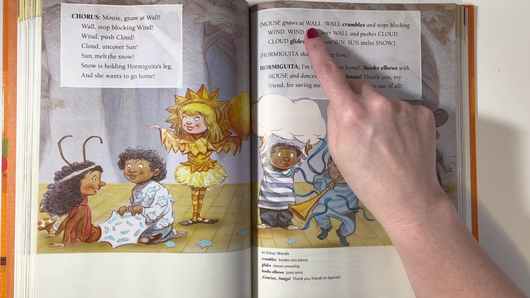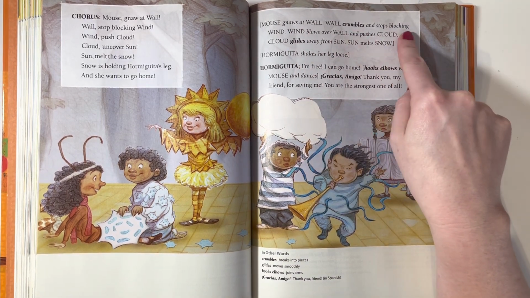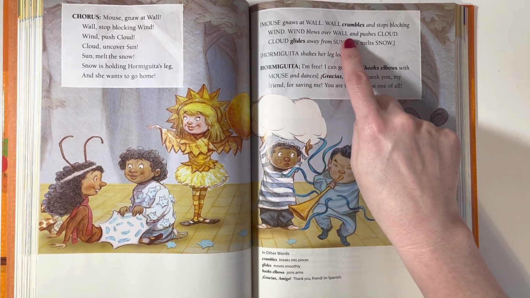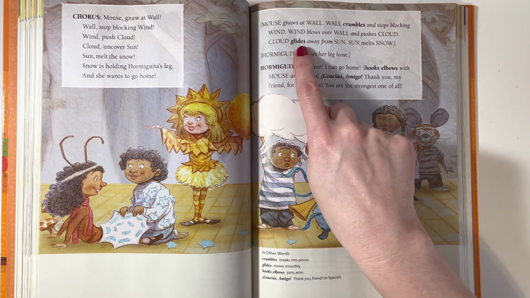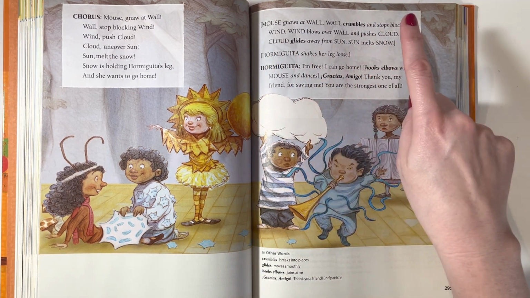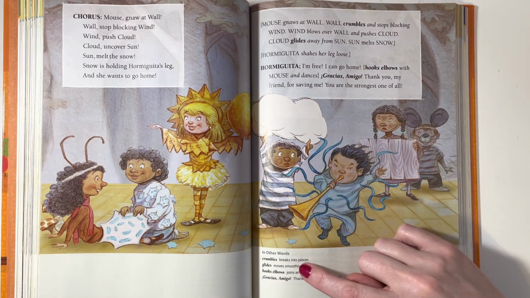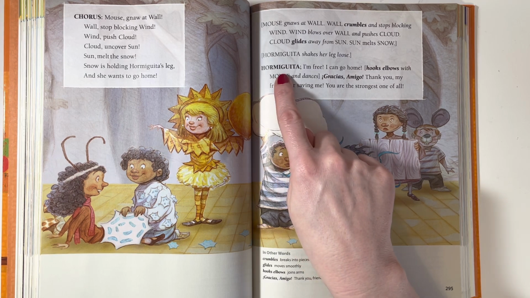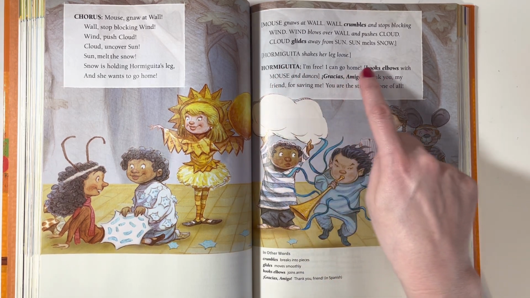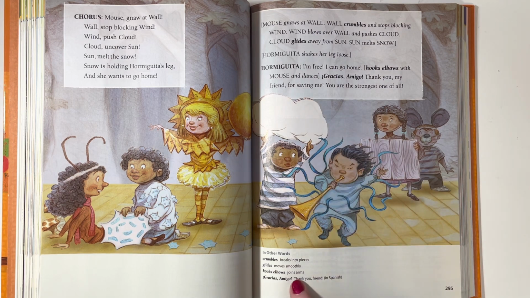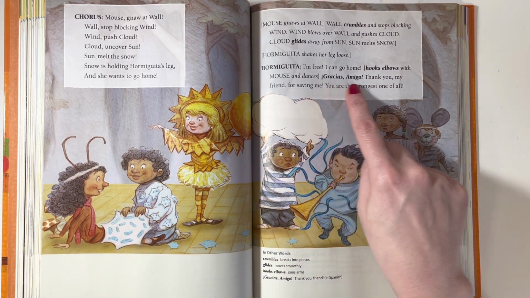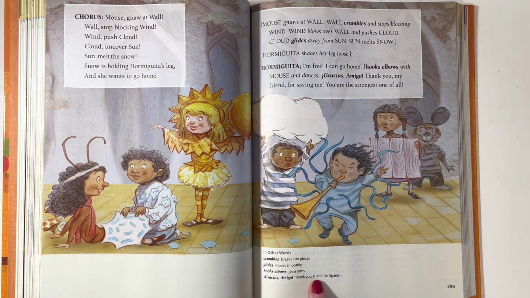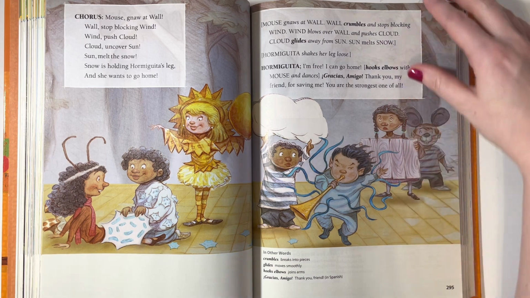Mouse gnaws at wall, and wall crumbles and stops blocking wind, right? Crumbles is breaks into pieces. Wind blows over wall and pushes cloud. Cloud glides away from sun. Sun melts snow. So glide means to move smoothly. Hormiguita shakes her leg loose. Then Hormiguita says, "I'm free. I can go home." Hooks elbows with Mouse and dances, so they join arms. "Gracias, amigo. Thank you, my friend, for saving me." That's what gracias, amigo means, is thank you, friend. "You are the strongest one of all."